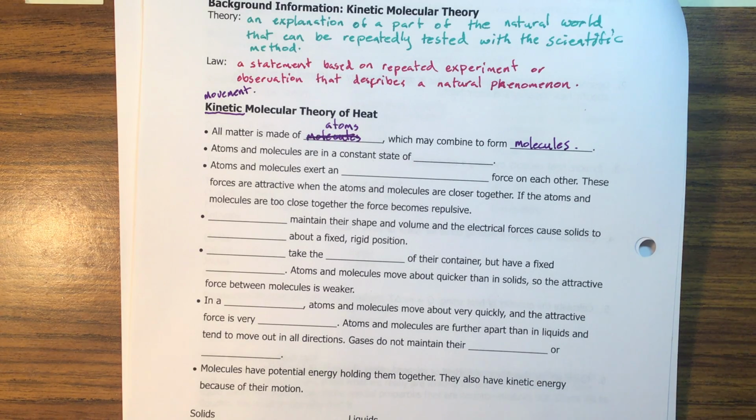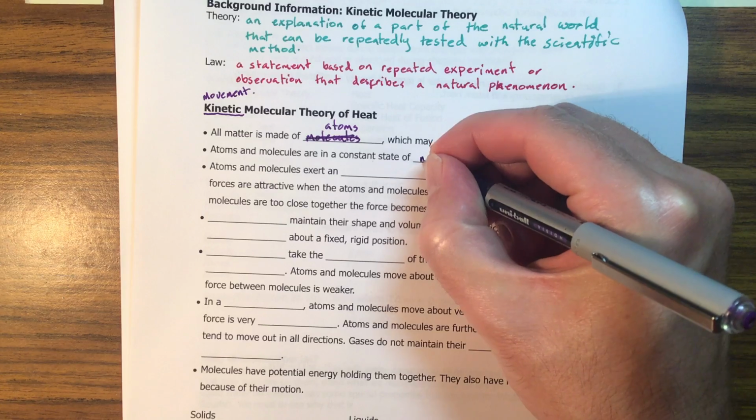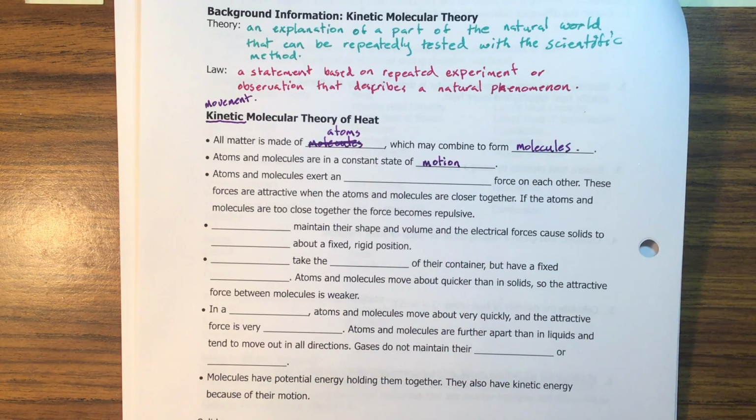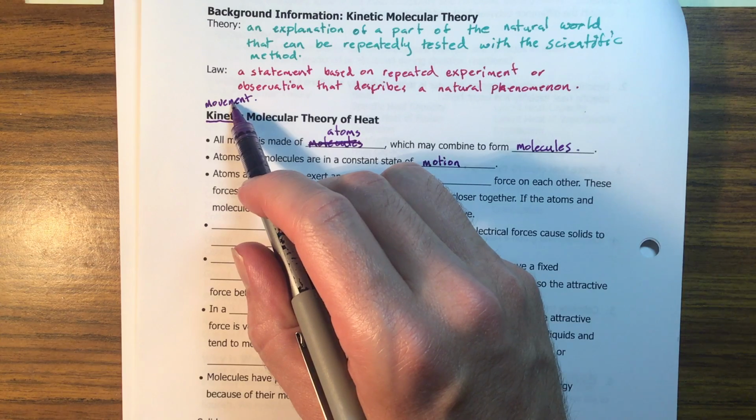Atoms and molecules are in a constant state of motion. And by being in a constant state of motion, they have energy. Okay, so by being in a constant state of motion, they have energy, kinetic energy. Kinetic energy is energy of movement.